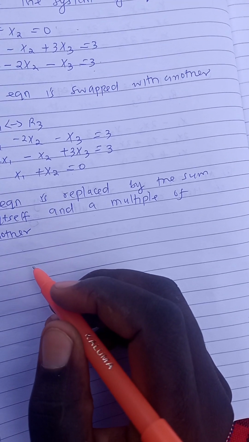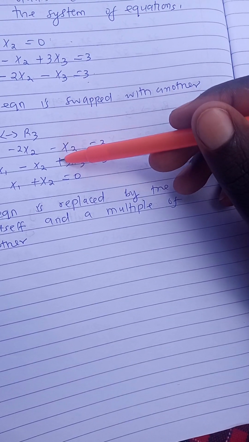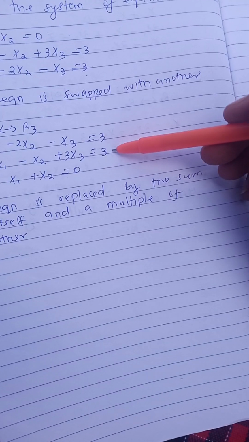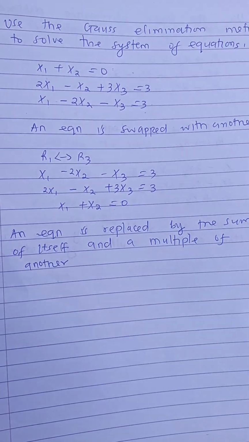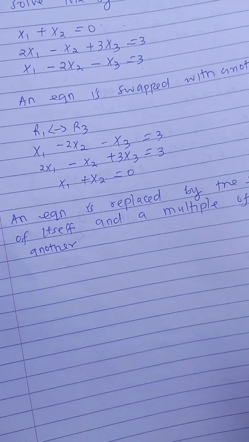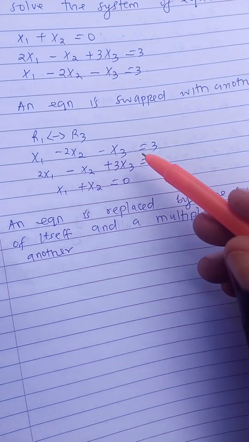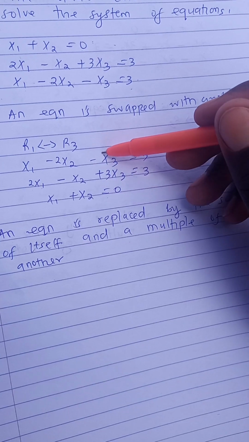So I will ensure that x3 is eliminated in the second equation. This is the second equation. As you can see, this is 3x3. This is negative x3.